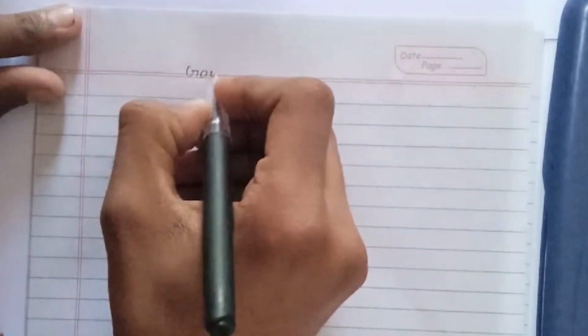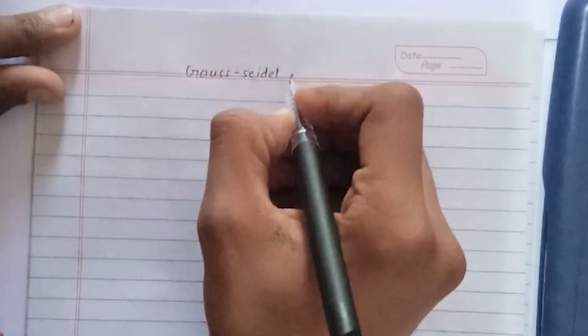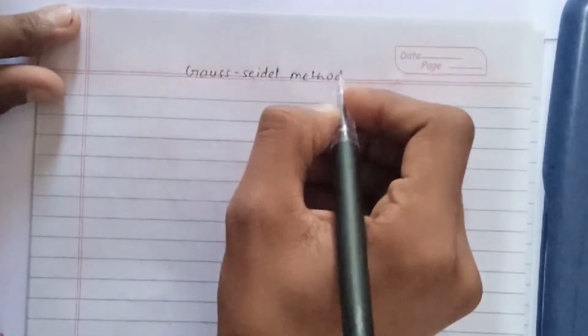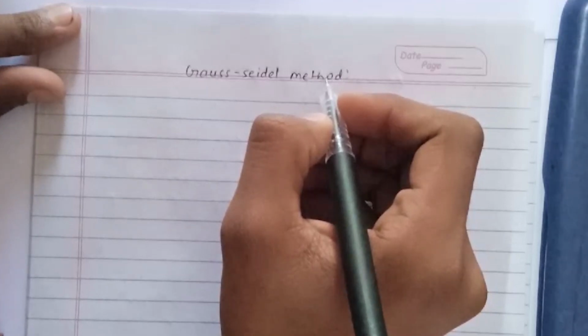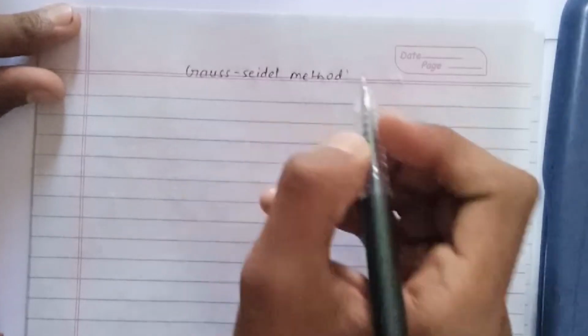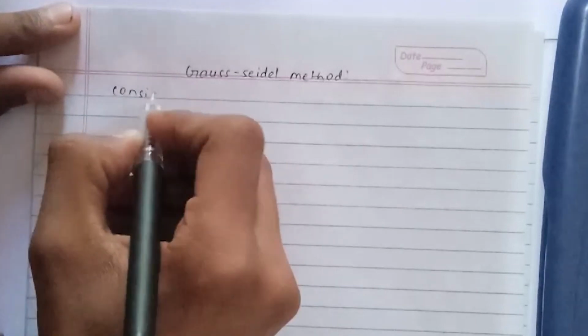Gauss Seidel method. So it is an iterative method in numerical computing to solve a system of linear equations. Consider a system of linear equations.